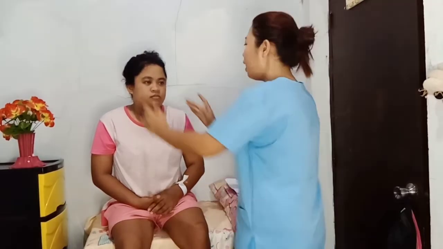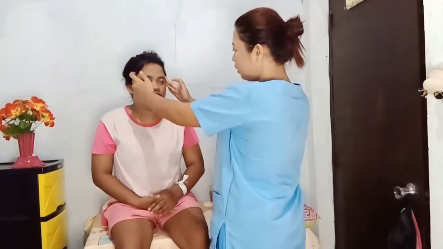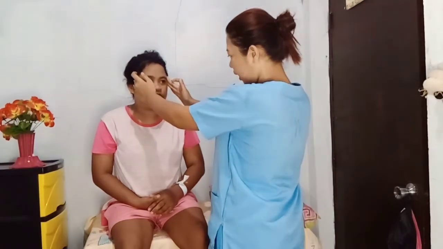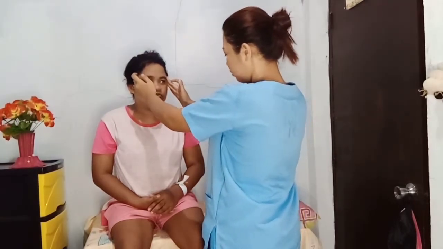Then, let's test for the motor. While palpating the temporal and masseter muscles in turn, ask the patient to clench his or her teeth. Note the strength of muscle contraction. Ma'am, please clench your teeth for me. Again. Alright.